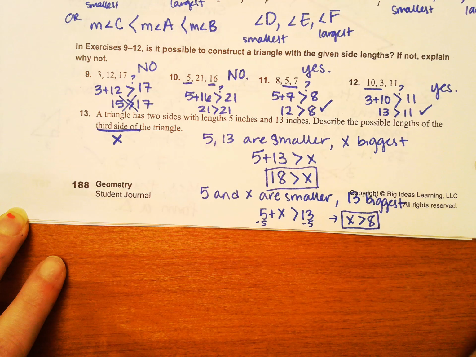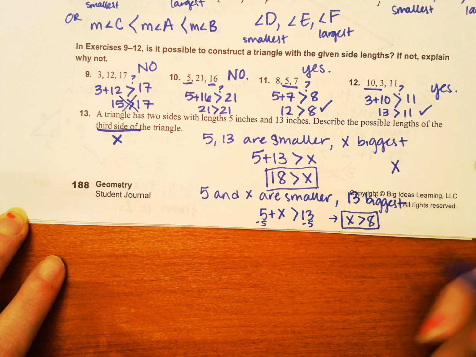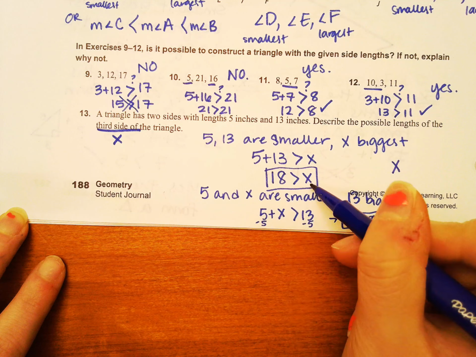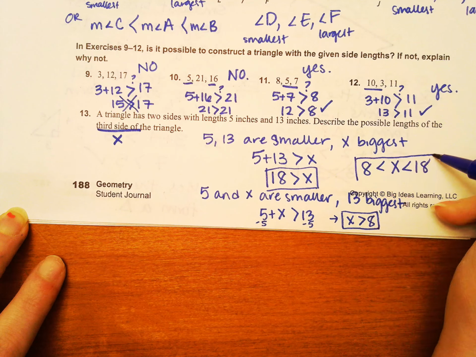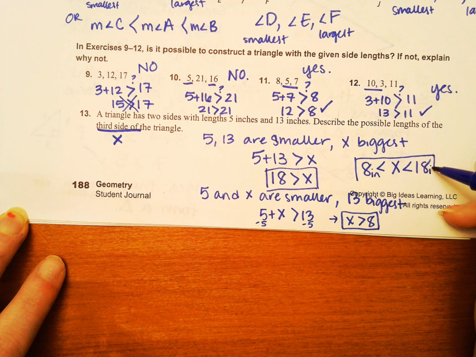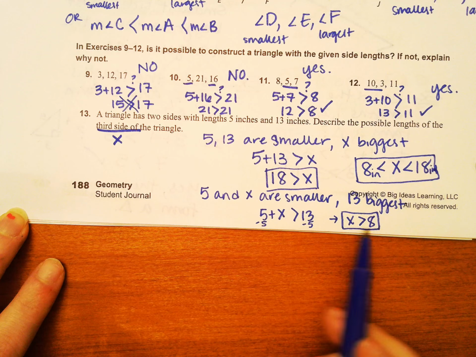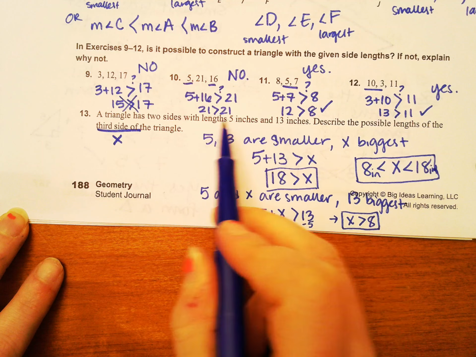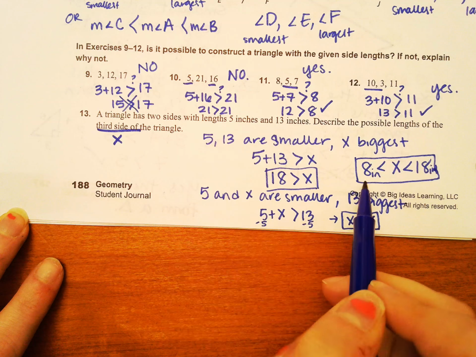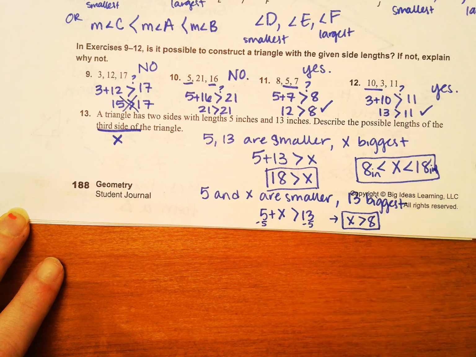So all around, if I'm going to combine these two, you could list them separately if you want, or you could list it as one compound inequality, where x has to be in between. It's bigger than 8 but smaller than 18. So we could write it this way, that x has to be between 8 and 18 inches. A shortcut for this is that we got 8 by doing 13 minus 5, and we got 18 by doing 13 plus 5. So you can do that to find your endpoints. 13 minus 5 is the smallest endpoint it could be, and 13 plus 5 is the largest endpoint it could possibly be.